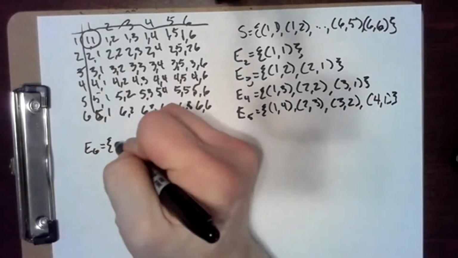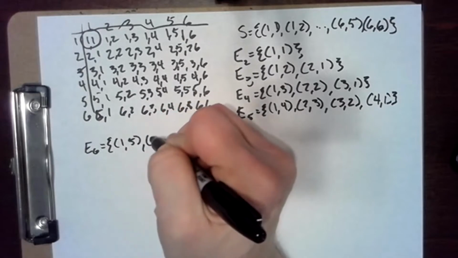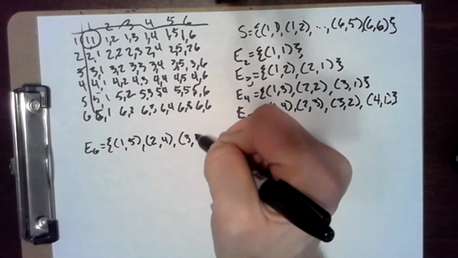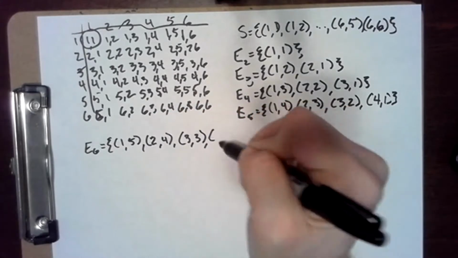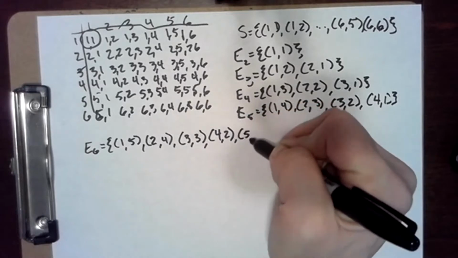That'll be the set that has (1,5), (2,4), (3,3), (4,2), (5,1).